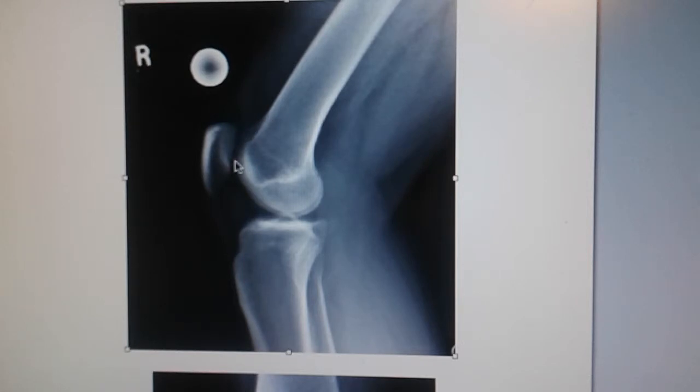And open femoral joint space. Yeah, but open patella femoral joint space, and femoral tibia joint space also open.